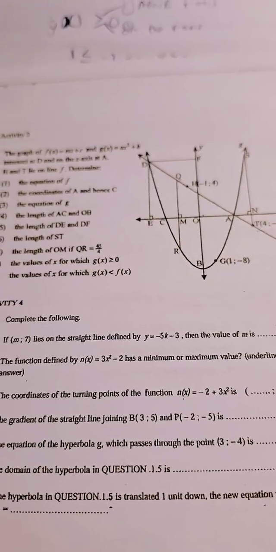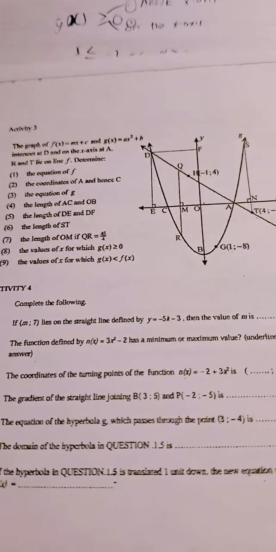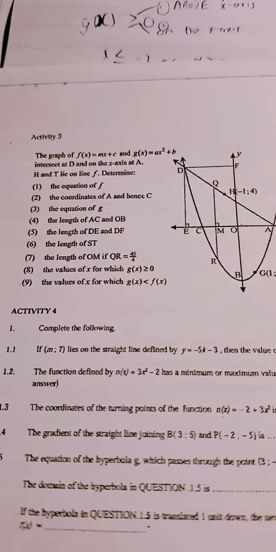Guys, I think I'm going to hold it right there for the parabola and the straight line. I think there's been a lot of meat. We shared quite a bit.